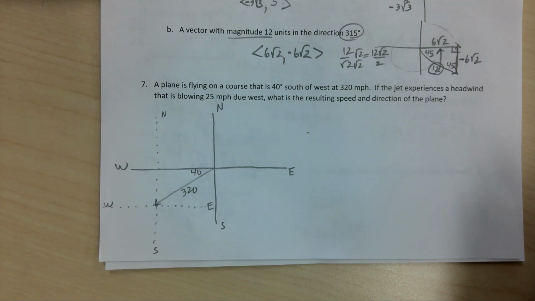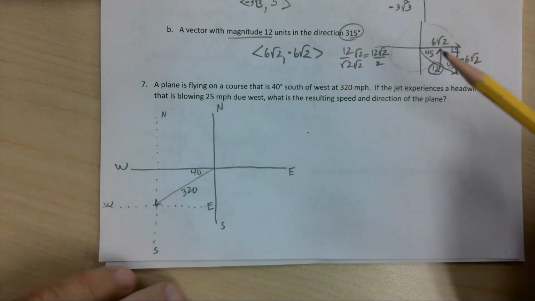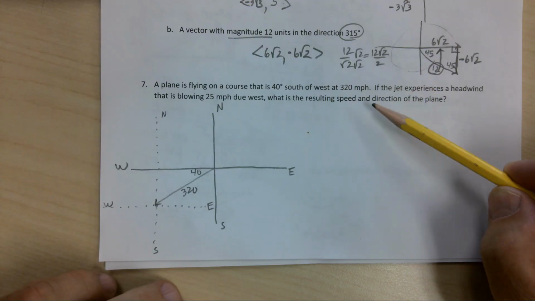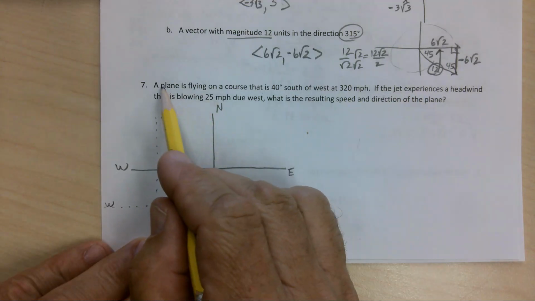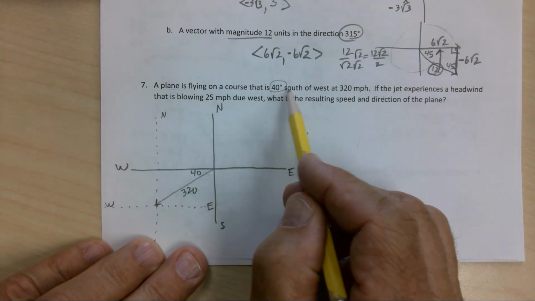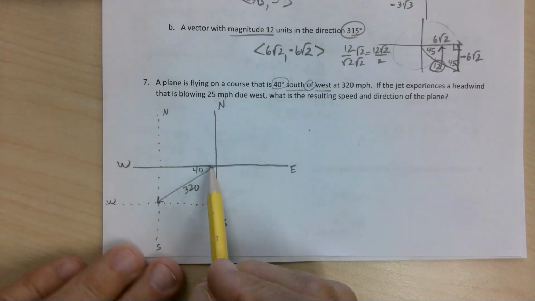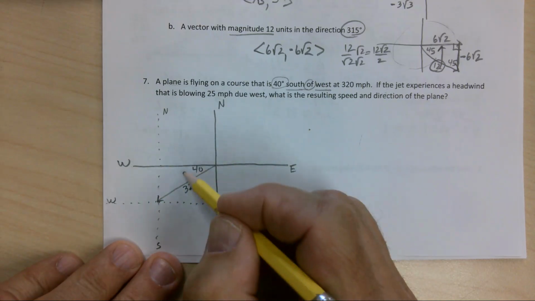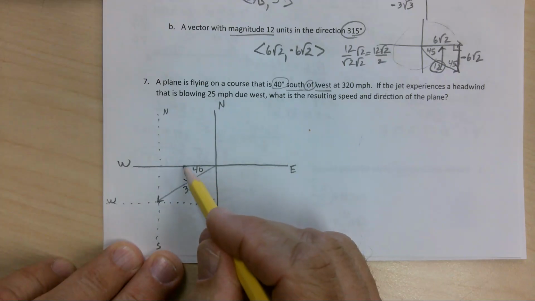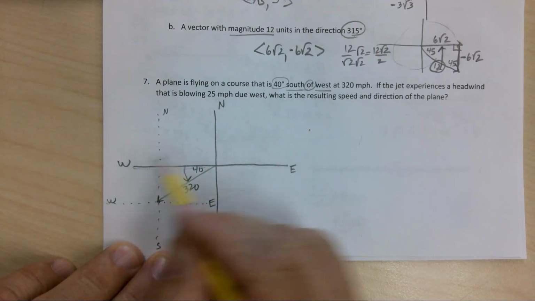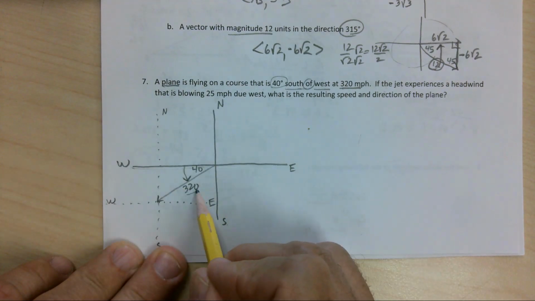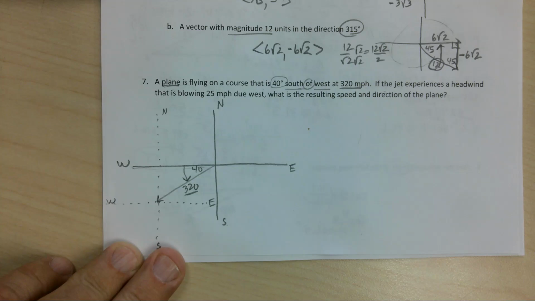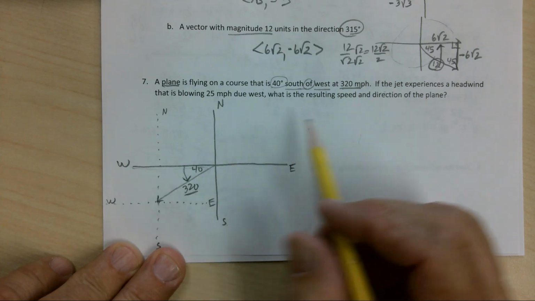Okay, so this problem has a lot jam-packed into it. I want to explain there's also a very high likelihood of a typo in this set of instructions, so let's just dive in. An airplane is flying on a course that's 40 degrees south of west. So here's west, south. So 40 degrees south of west means you go south, down from west. That's what it means in pilot aviation talk. 320 miles per hour, that's how fast the plane's flying, and that's your magnitude. So that's the direction and force. So here we go. That's pretty simple.